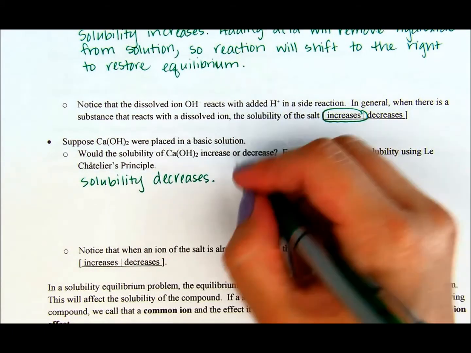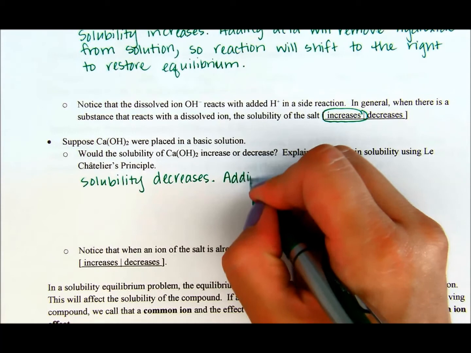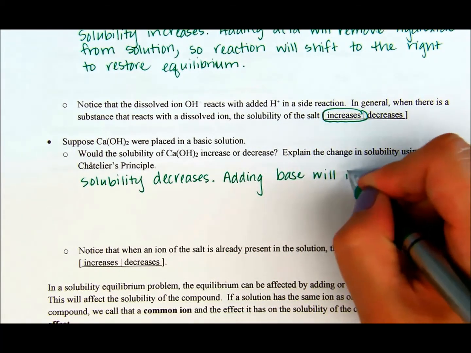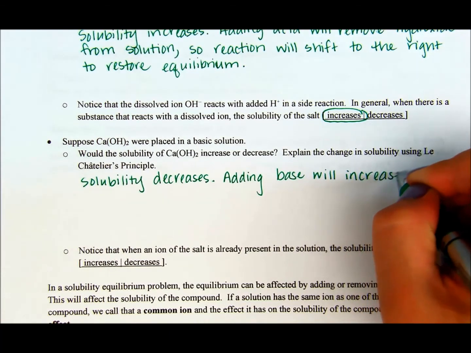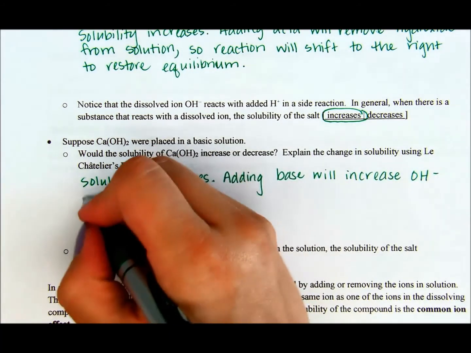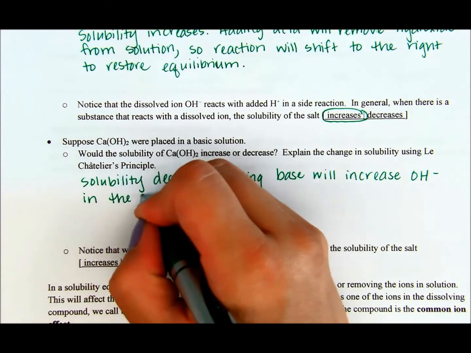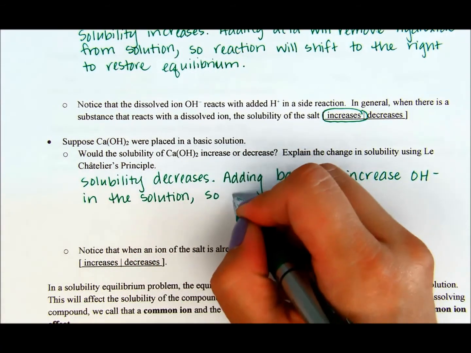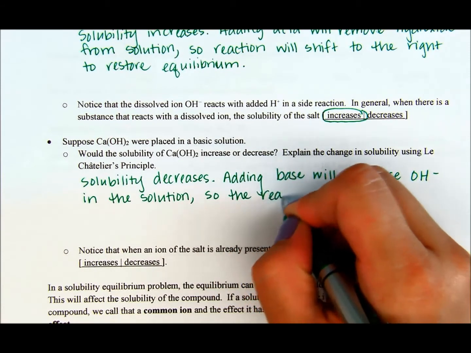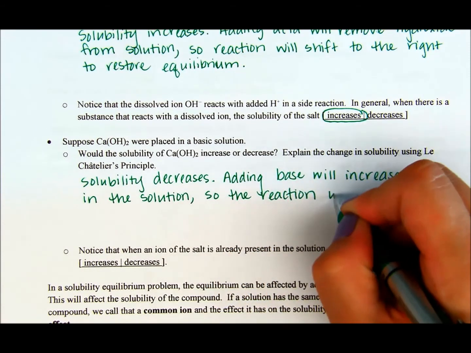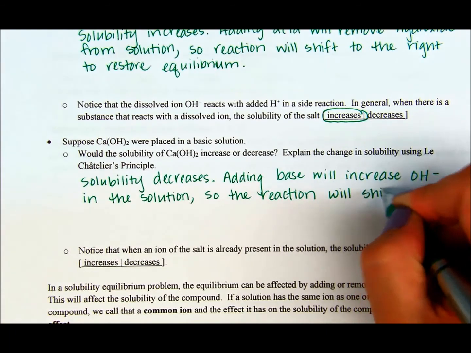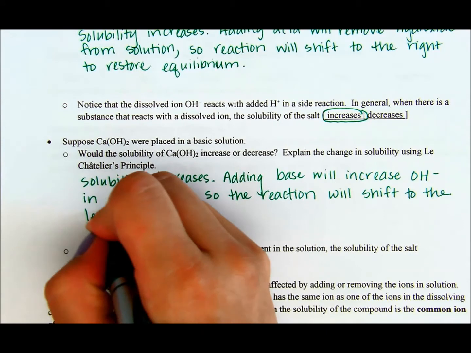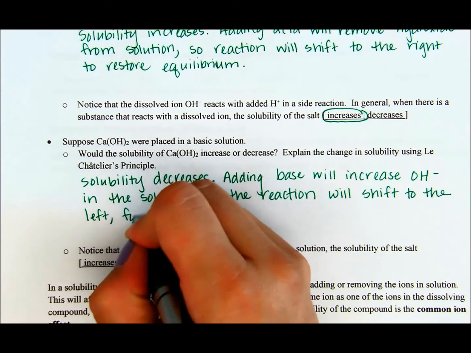Adding a base will increase the hydroxide in solution. So the reaction will shift to the left, forming more precipitate.